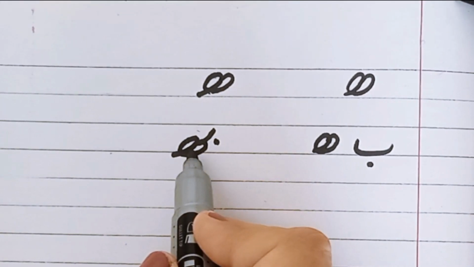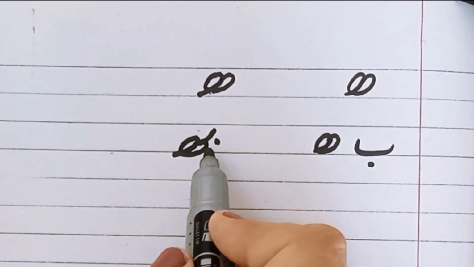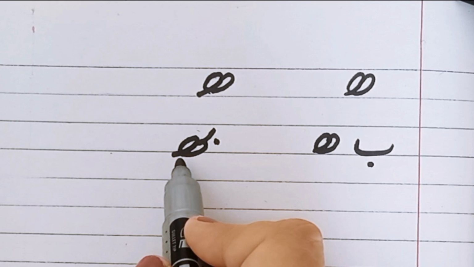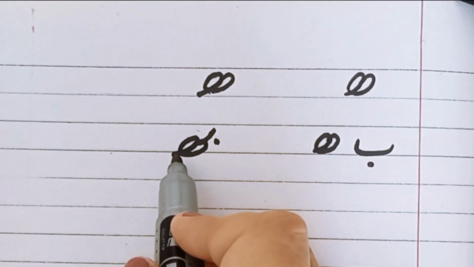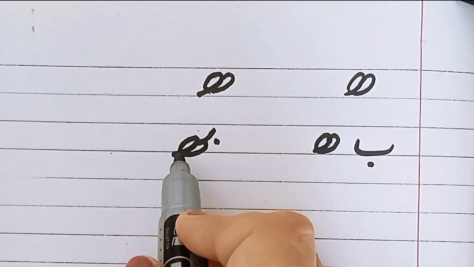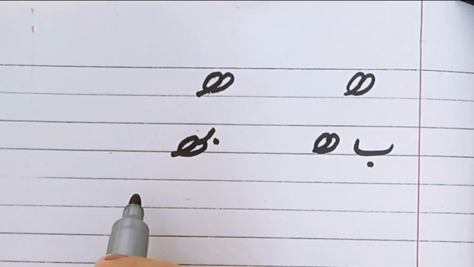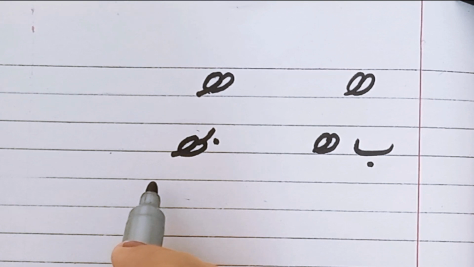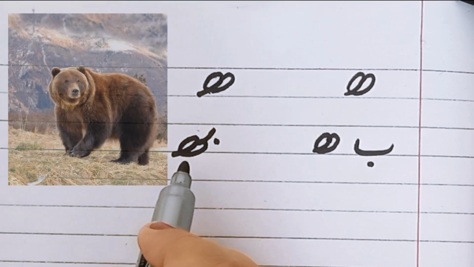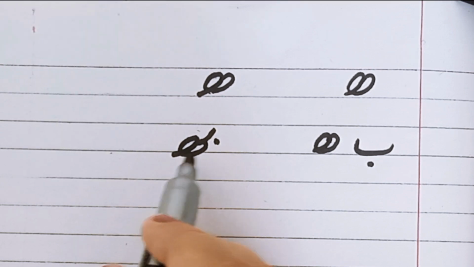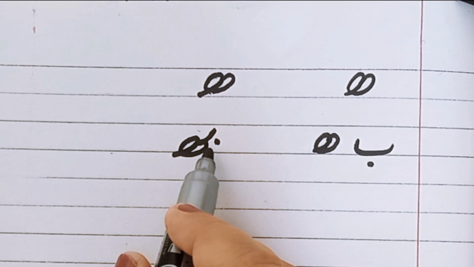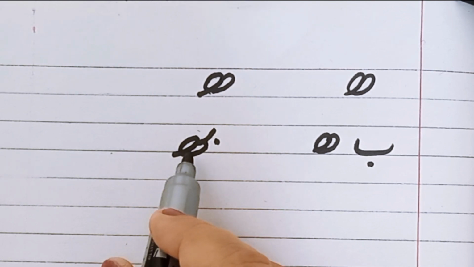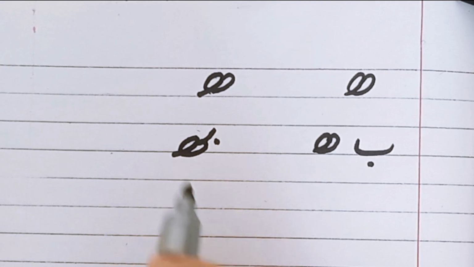And now when Be is joined with Do Chashmi Hay, Be gives the sound B, and together they give the sound Bh. Like when you say bhalu, bhalu is bear in Urdu. You write bhalu with Do Chashmi Hay and with the help of Be. Okay, so Do Chashmi Hay is necessary to learn because it is used with many words.